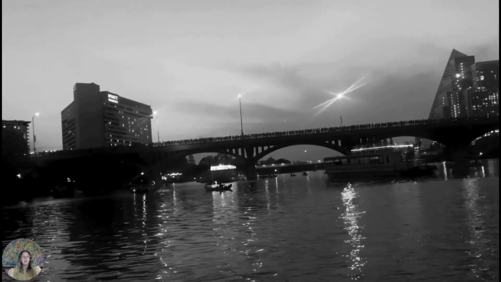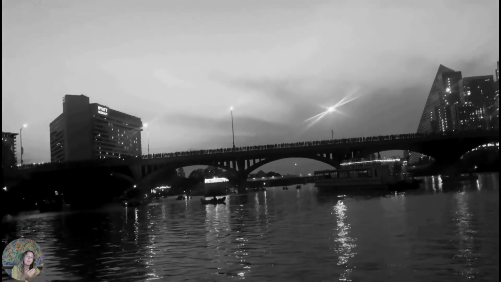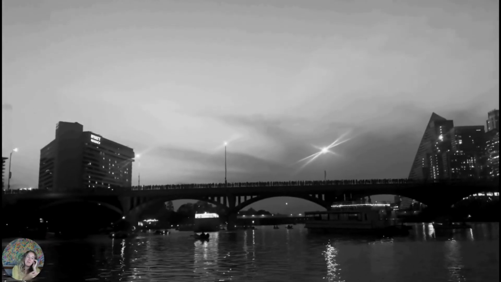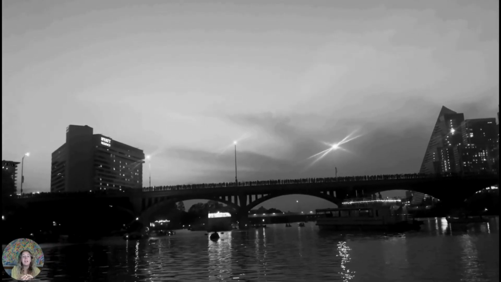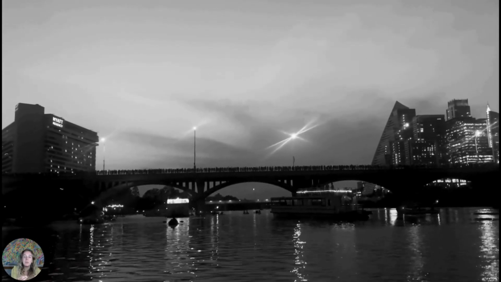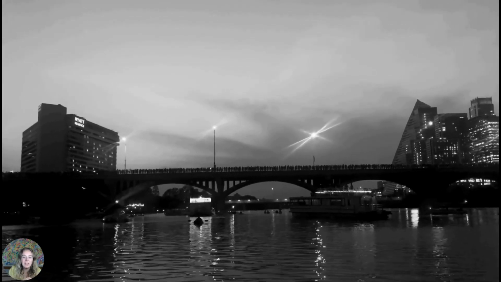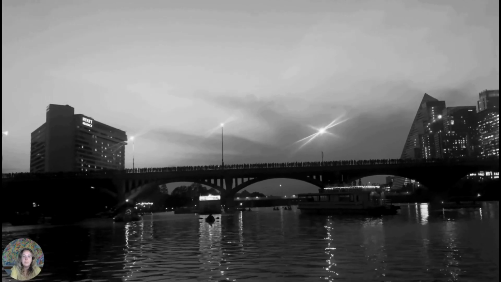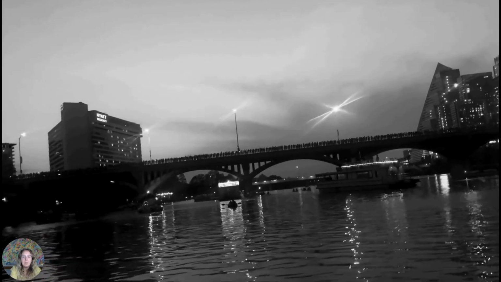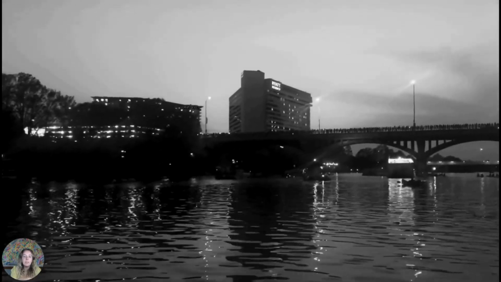So right here, this was when I was in Texas and we were watching the bats fly out from the bridge, and there's a whole bunch of bats, but that's not going to convey really well in a photograph. You can barely even see them in this video. But this is a good spot for a seascape or a cityscape.